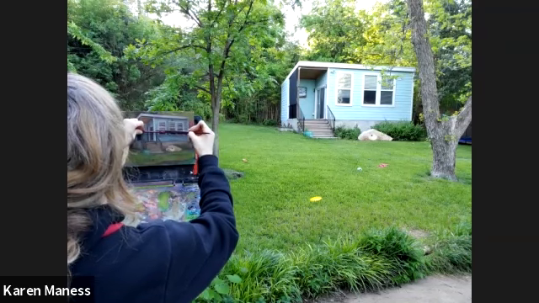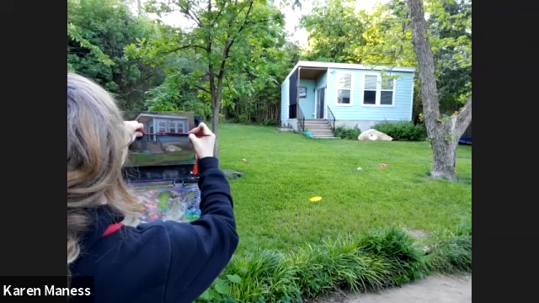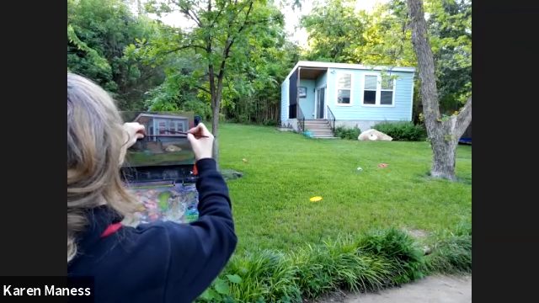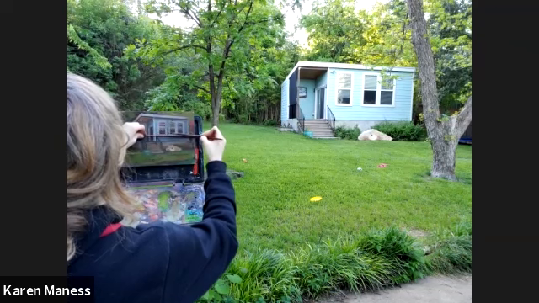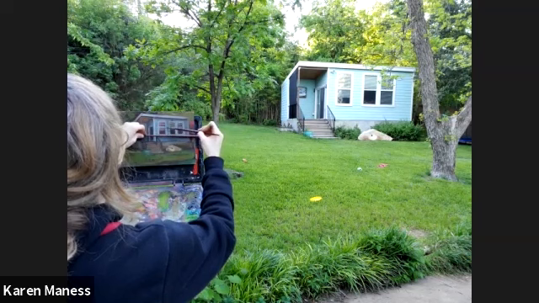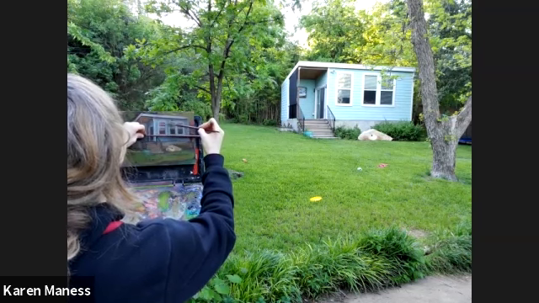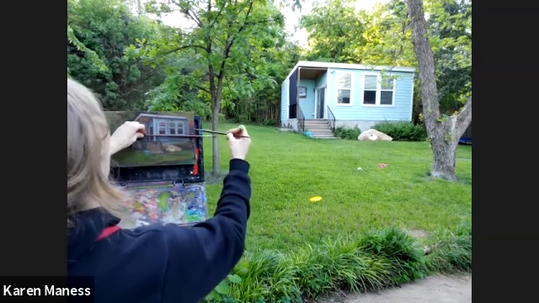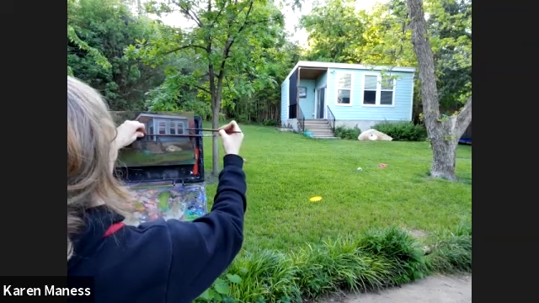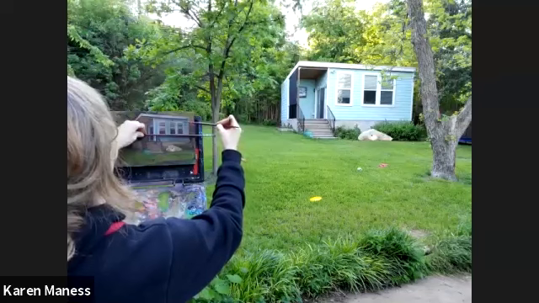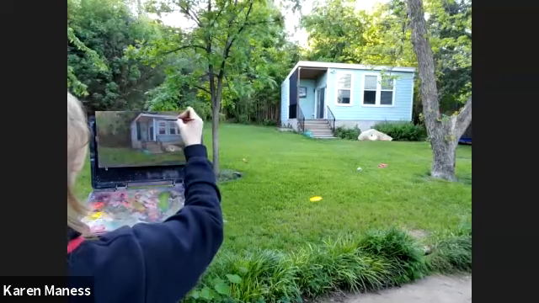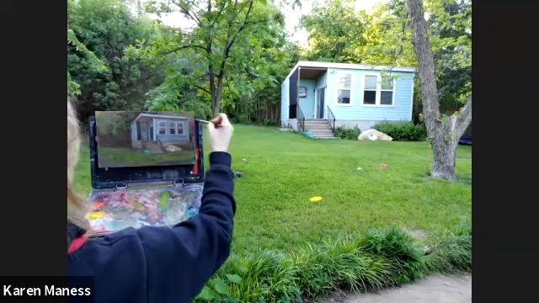Oops, I'm going to watch my vanishing point. That value just seemed wrong to me, so I wanted to adjust it. So now I'm getting a little more of this front plane on here.